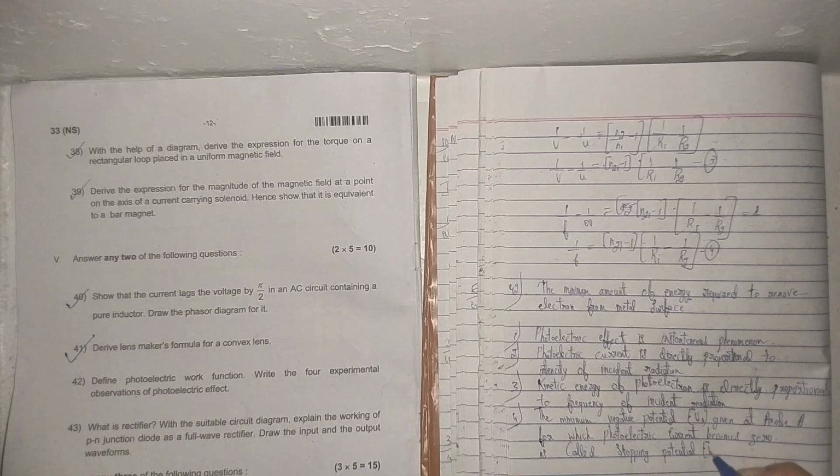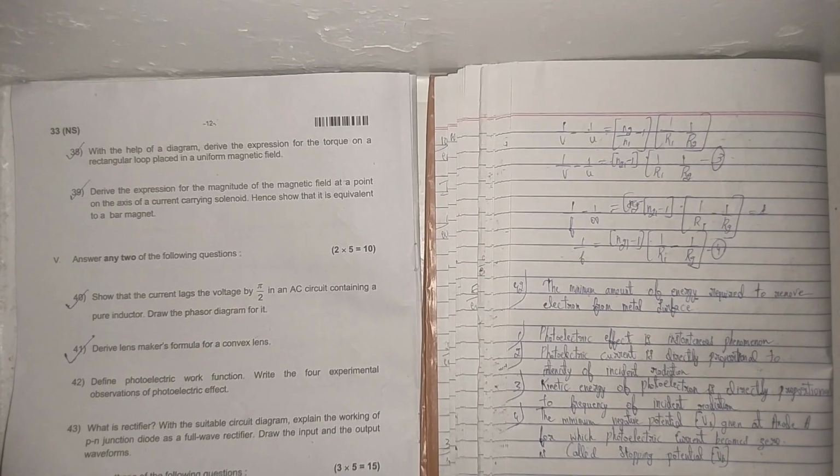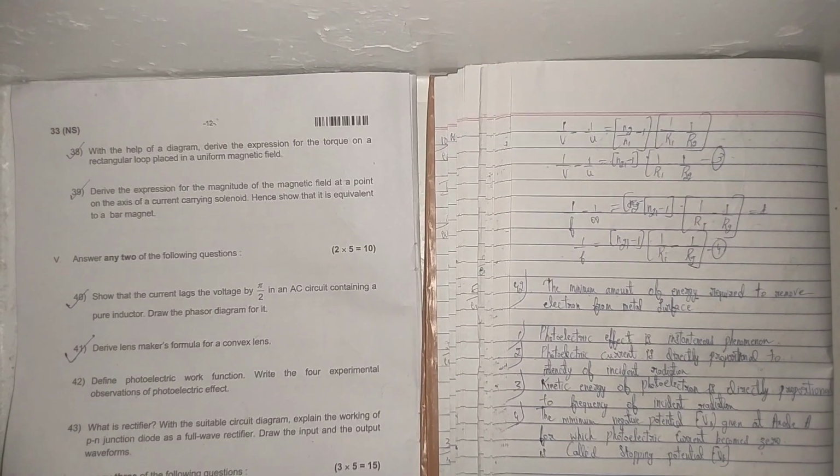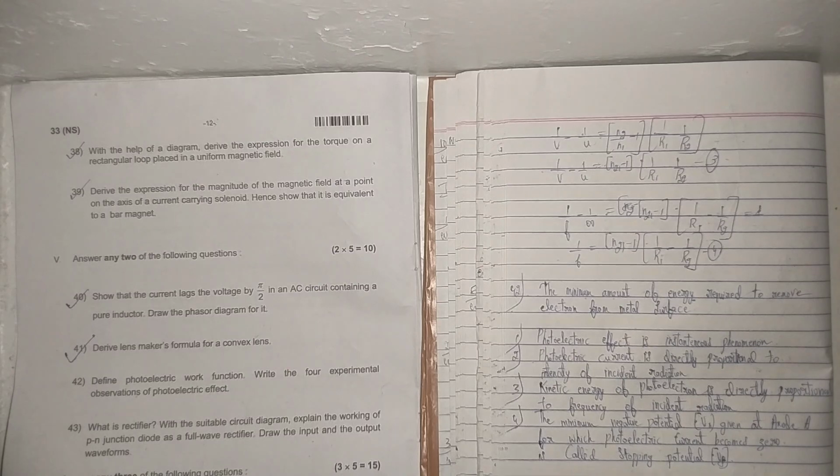Or we can say it as V naught. Yes, also you can say it as stopping potential.